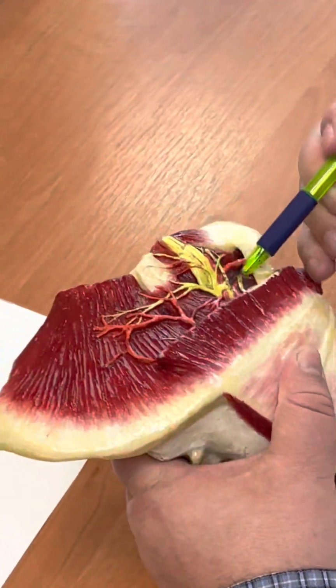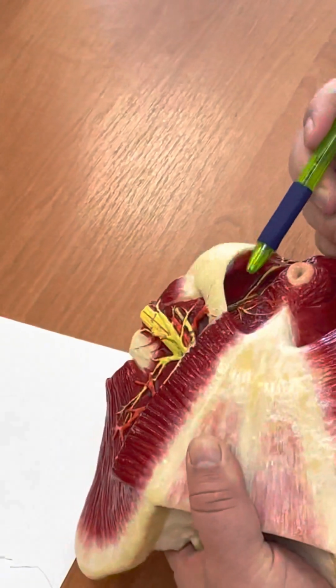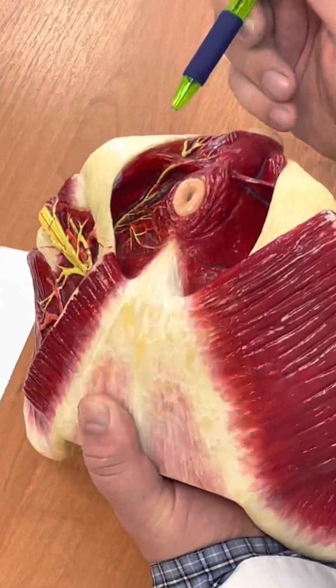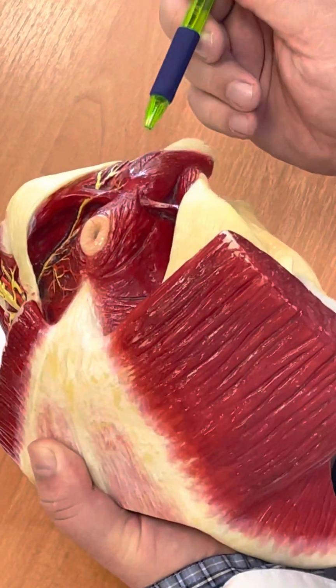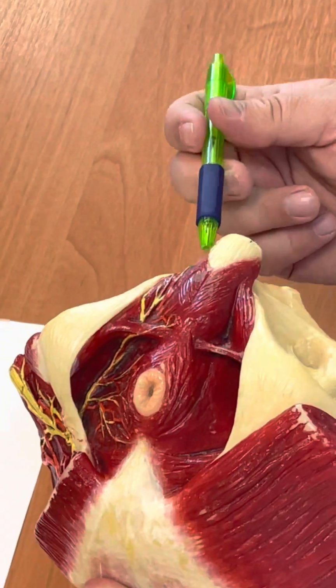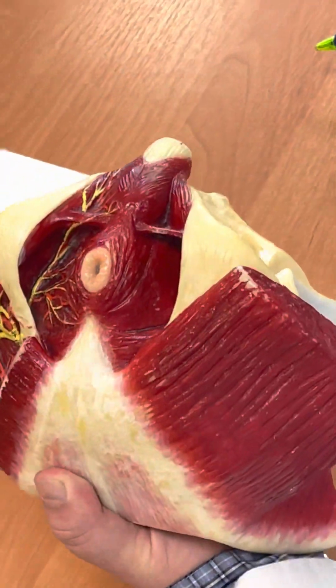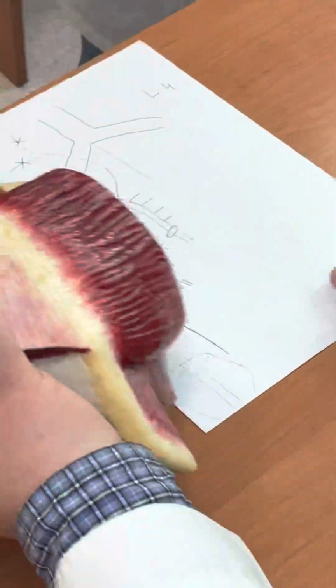In this model, we can see superior gluteal, inferior gluteal, pudendal artery, arteria rectalis inferior, rami perinealis, and terminal branches. You should only answer dorsalis and profunda penis. And now, in the preparatory.